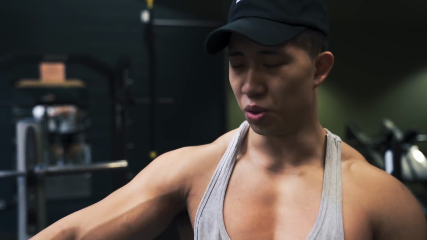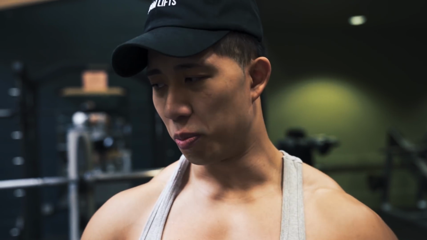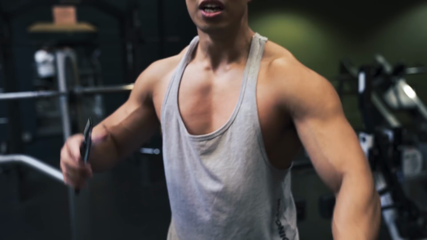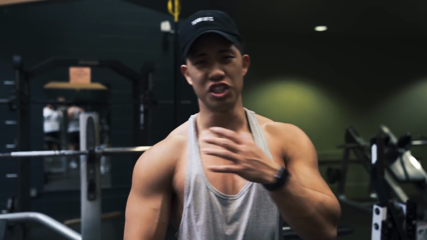So the last exercise we're doing here is the Helms row by Eric Helms. The purpose of this is that we're going to keep our chest on the pad to prevent any swinging like on the dumbbell row. It's really common to see people jerking it up like that. So that's going to prevent that cheating movement and keep tension all on the lats.